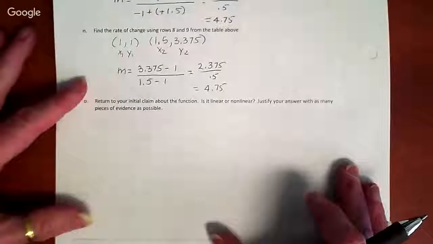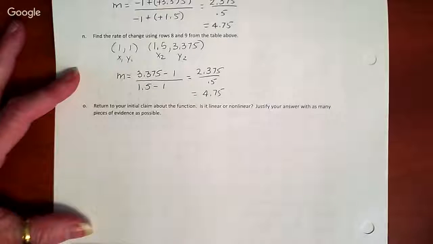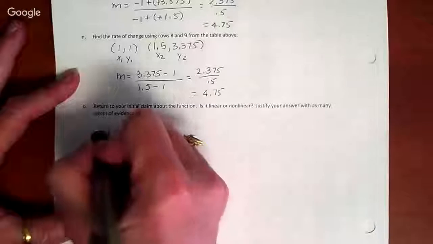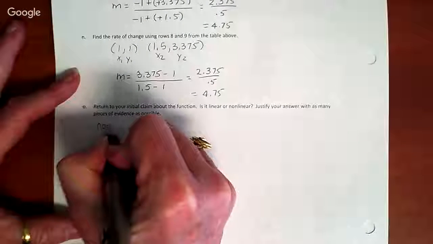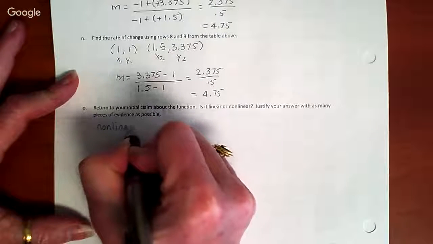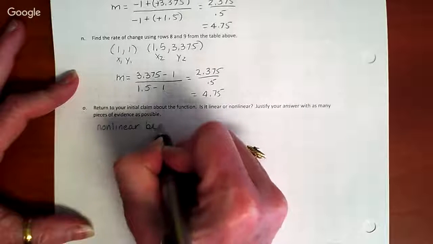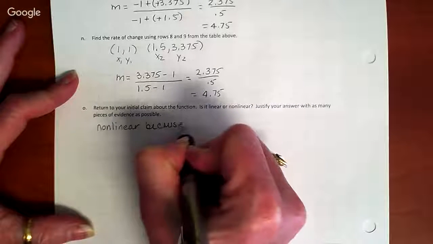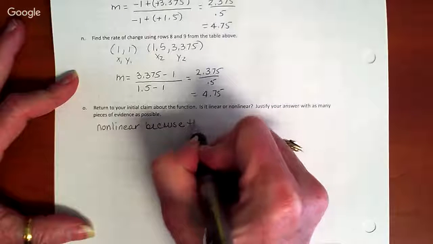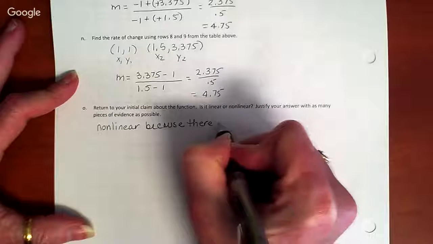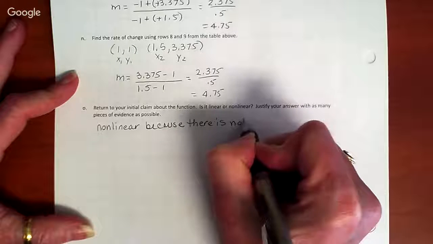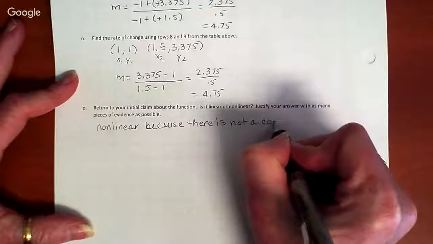So again, we have down at the bottom here, return to your initial claim about the function. Is it linear or nonlinear? And justify your answer with as many pieces of evidence as possible. It is nonlinear because there is not a constant rate of change.